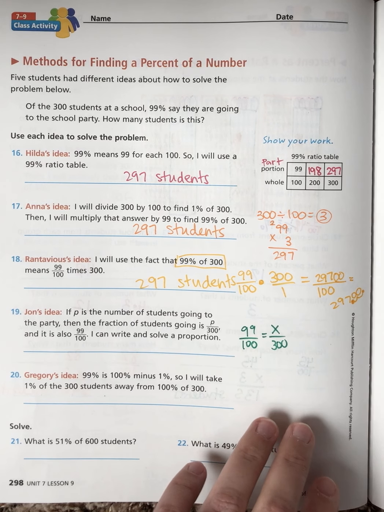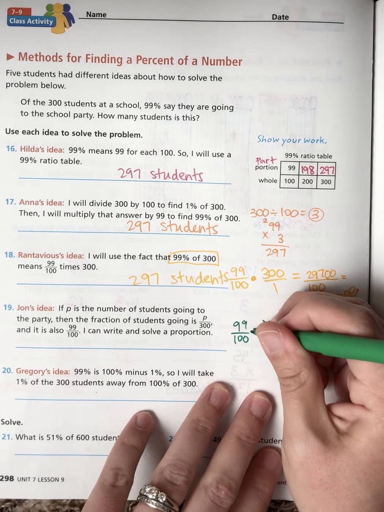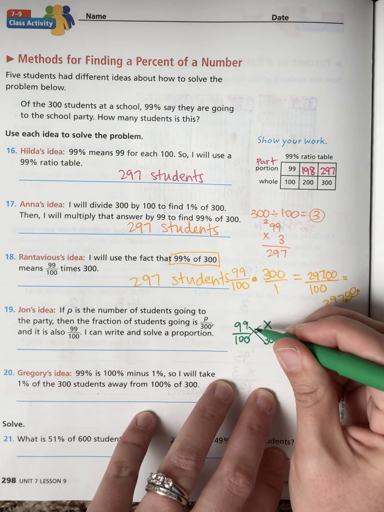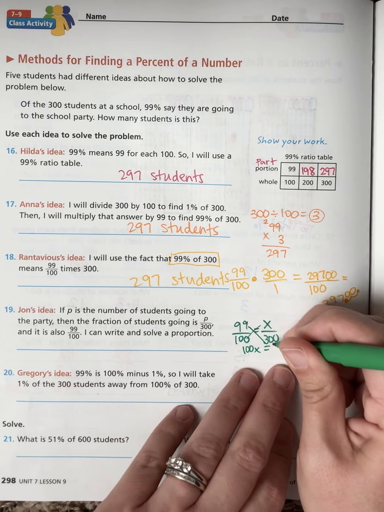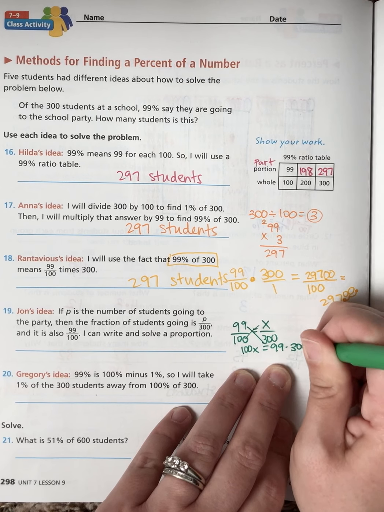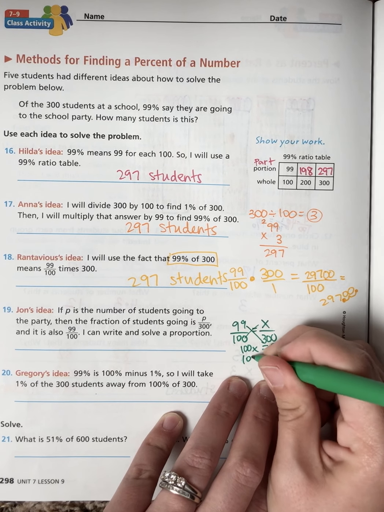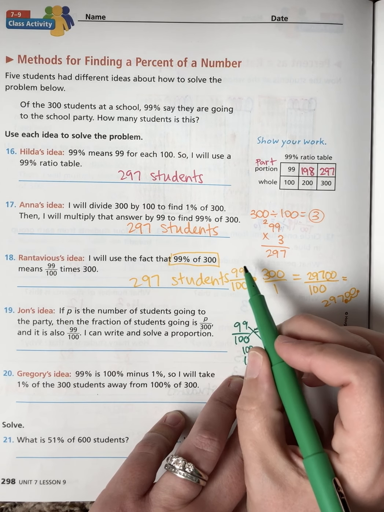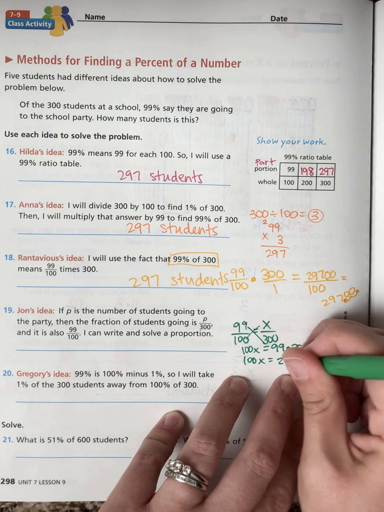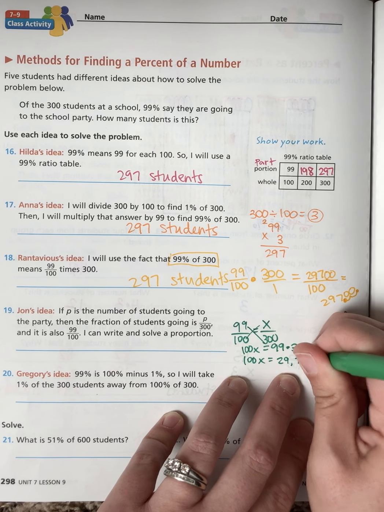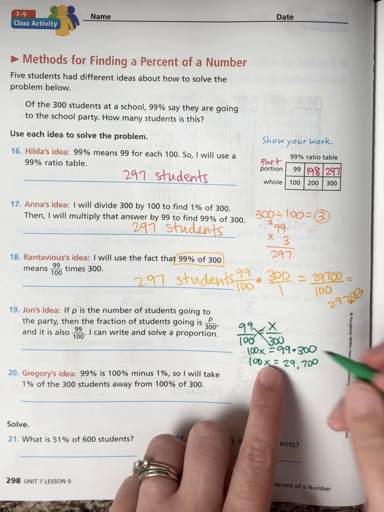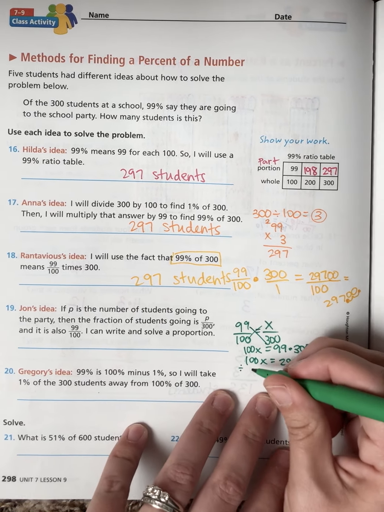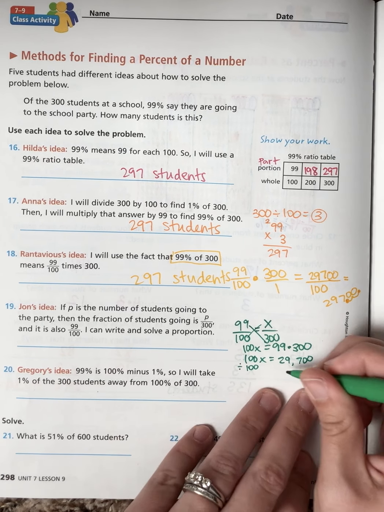So then you just solve your proportion using probably, well, there's different ways to do it we've talked about before, but cross multiplication is, I think, the easiest. So we get 100x equals 99 times 300. And 99 times 300, I already solved on the problem right before that. 99 times 300 was 29,700. I want to isolate my x, which means right now it's being multiplied by 100. I want to do the inverse operation, the opposite, and divide by 100 on both sides.